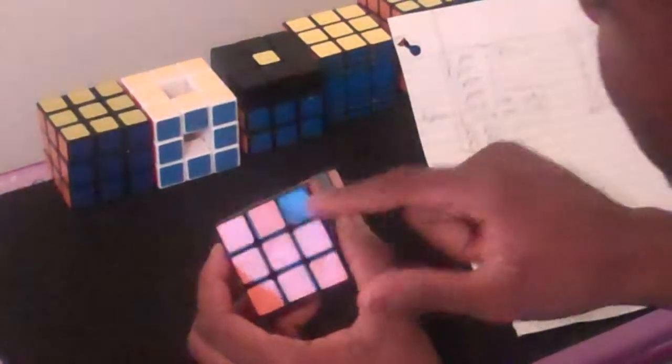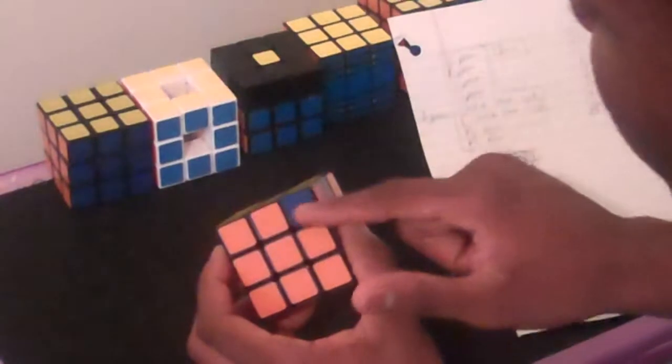And you're going to look here, your sticker here and your sticker here. If they're opposite, it's a T perm. If they're the same or adjacent, it's an R perm. So there's your R and T. Then you have your G perms.